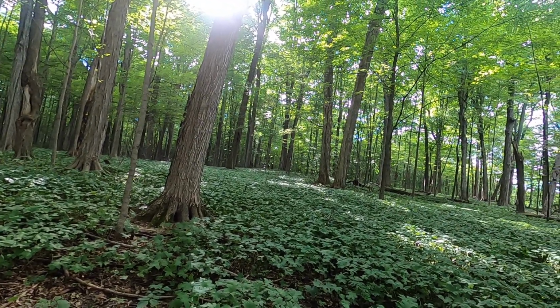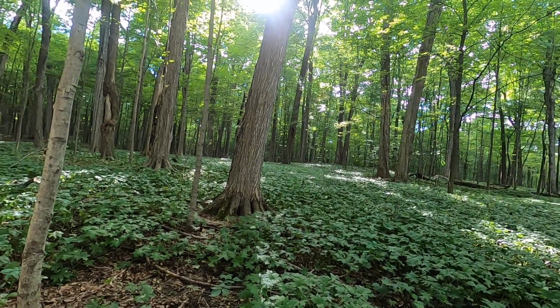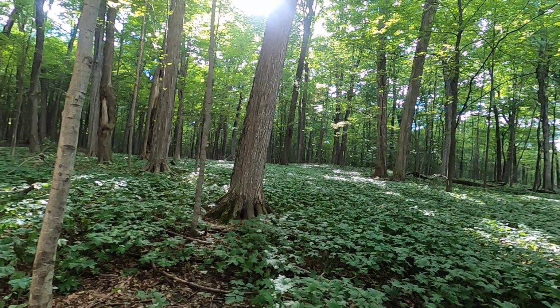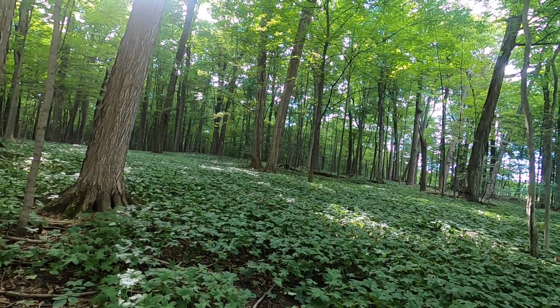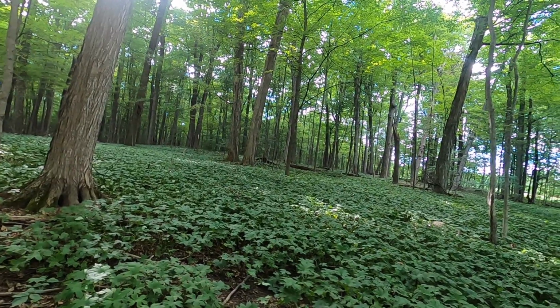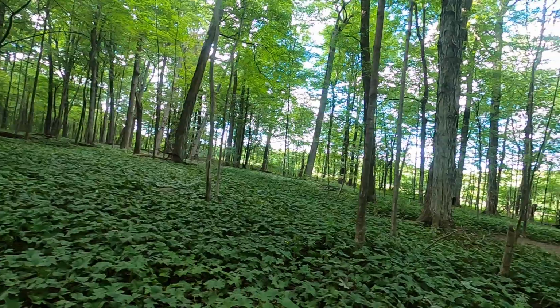You know, there's a notable absence of some species like hemlock and cherry, yellow birch, and other tree species that you would expect to be in a forest like this, particularly if it hadn't ever been logged.